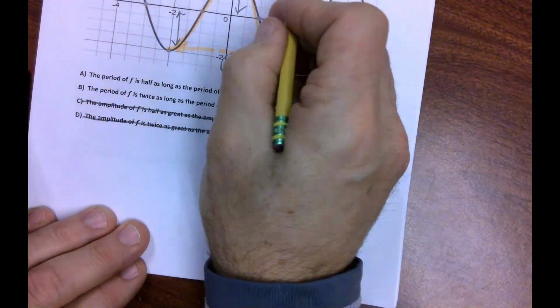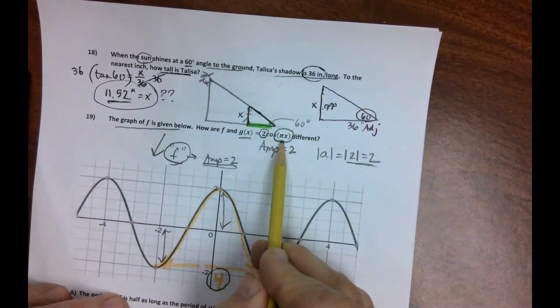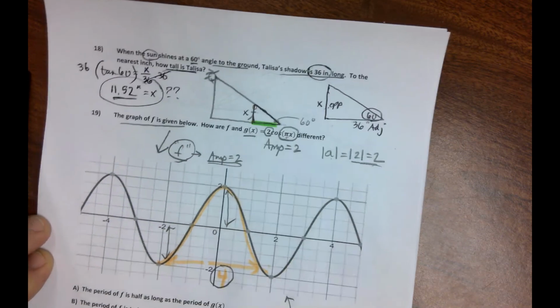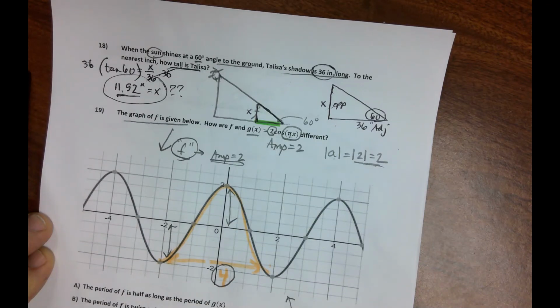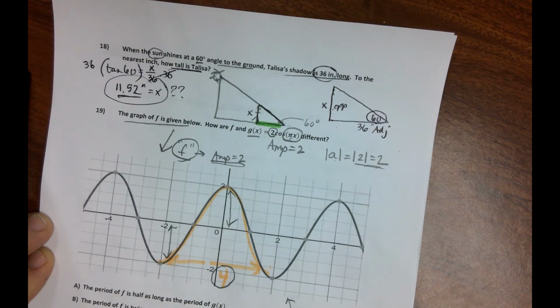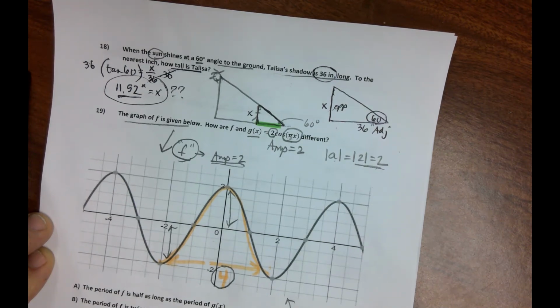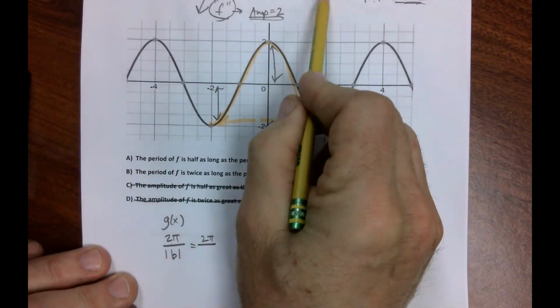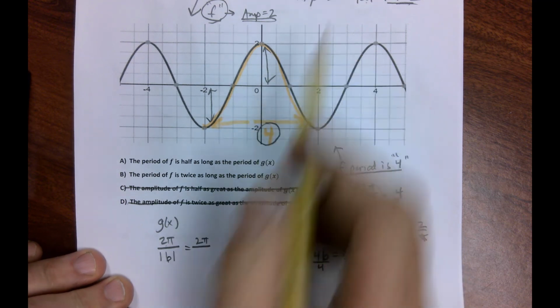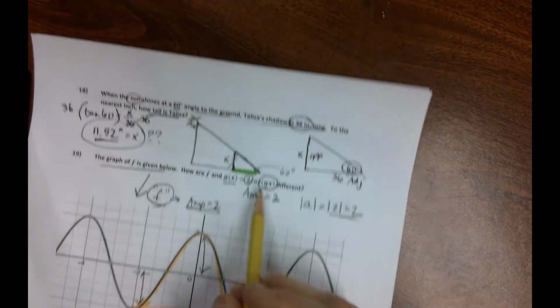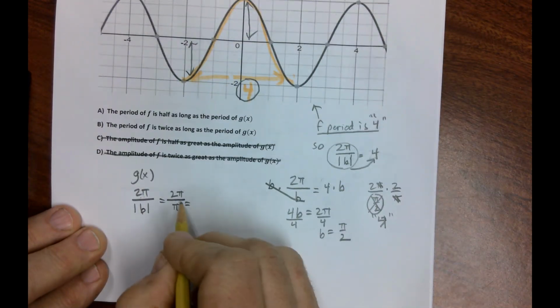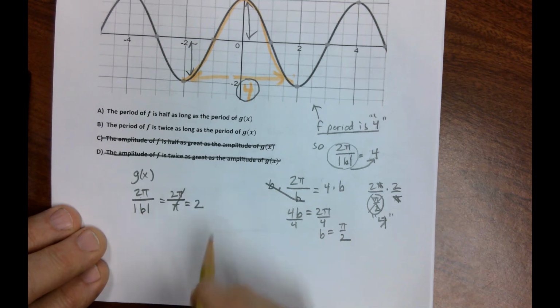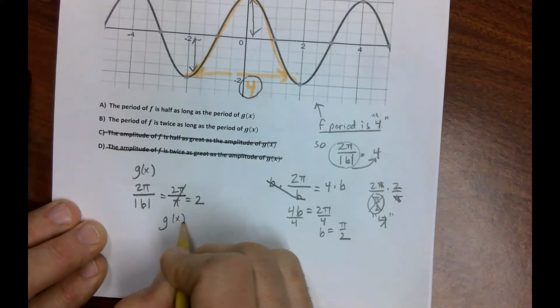So what about the period for this one, number 19? Well, we see that b is pi. So for g of x, we're going to figure out the period by going 2 pi over the absolute value of b, which is 2 pi all over the b, which is pi. I'm not showing my work very well. So we've got this formula here, and we have to put in pi for b. These cancel, and it's going to tell us that the period is 2. So the period of g of x is 2.